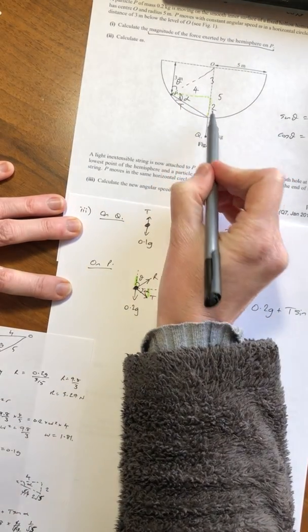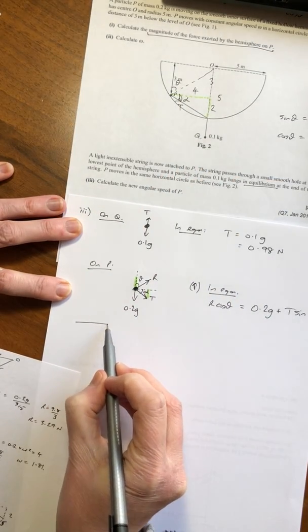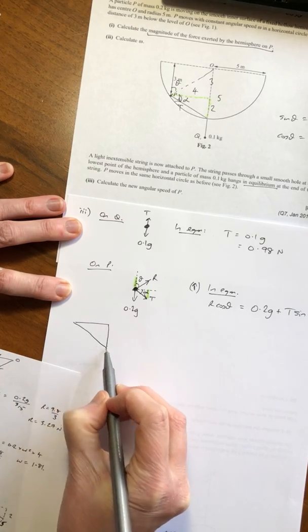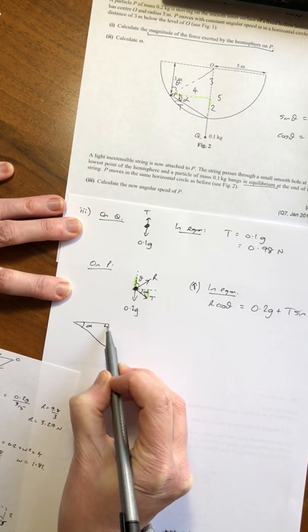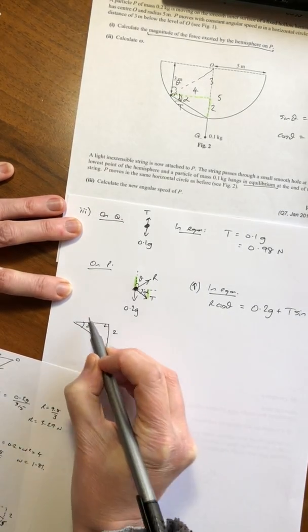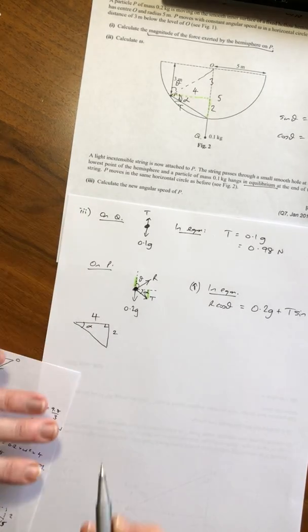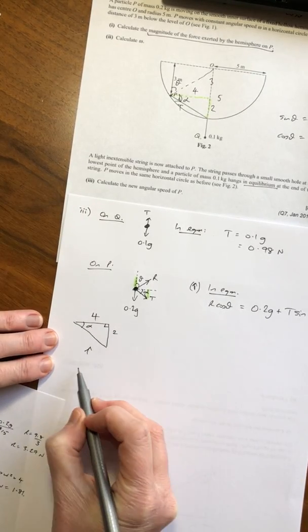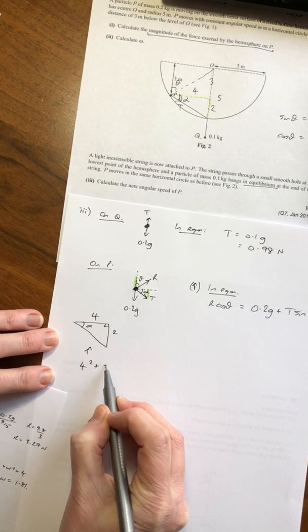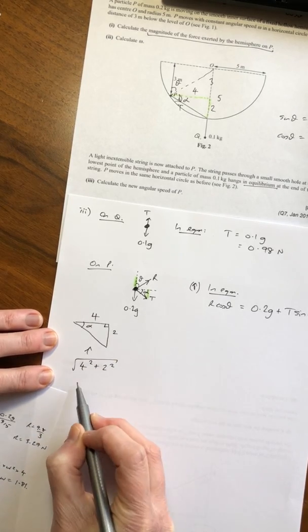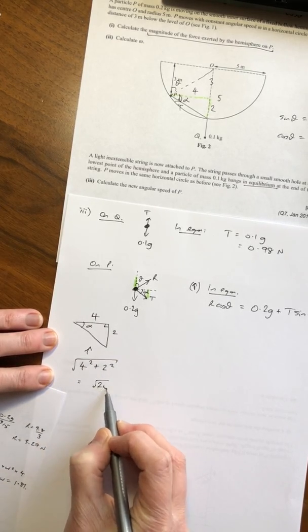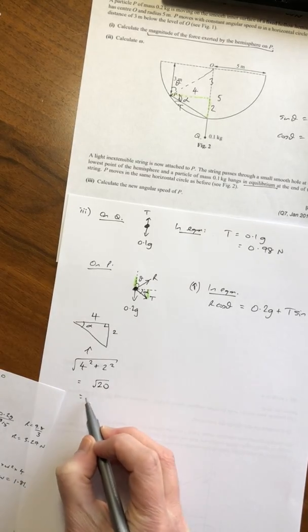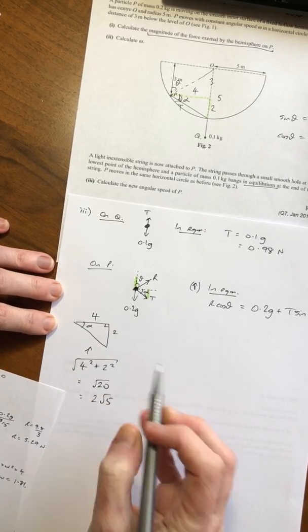So I've actually got now this triangle, and alpha is there. I've got that right angle, I've got 2, and I've got 4. So I know that this hypotenuse, 4 squared plus 2 squared, so that's going to be root 20 or 2 root 5.